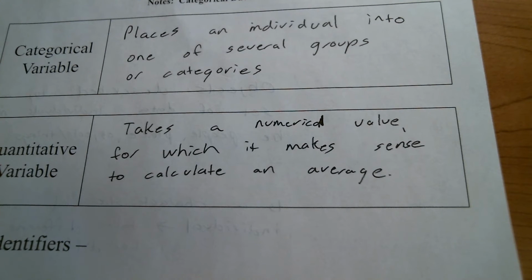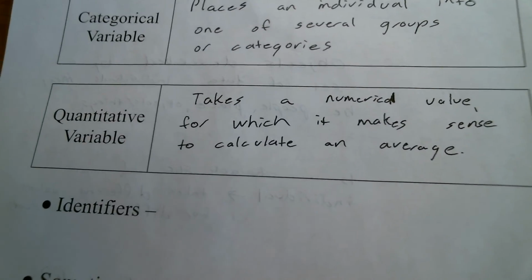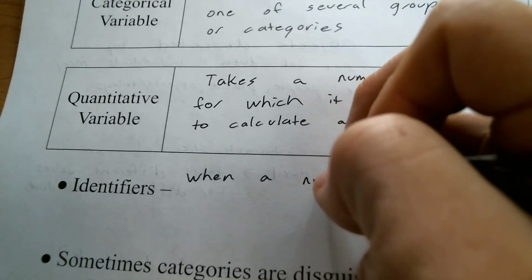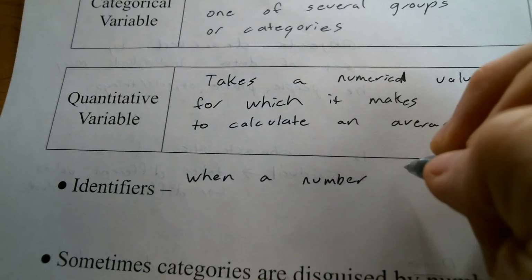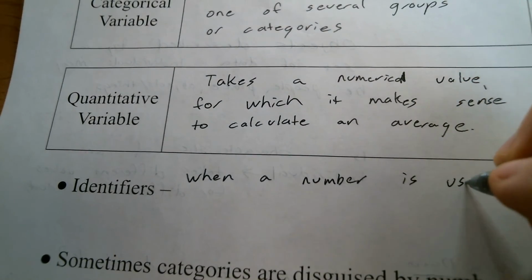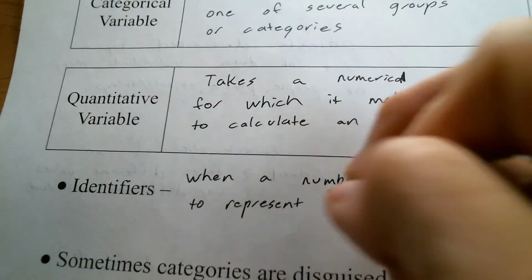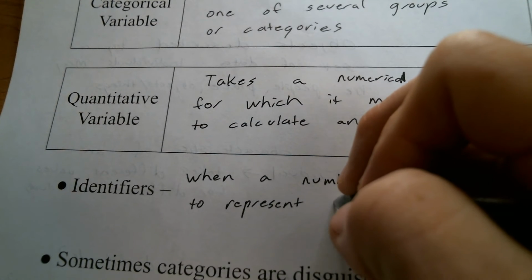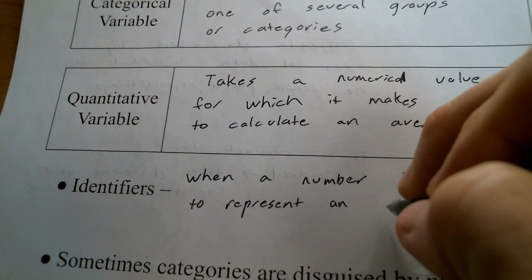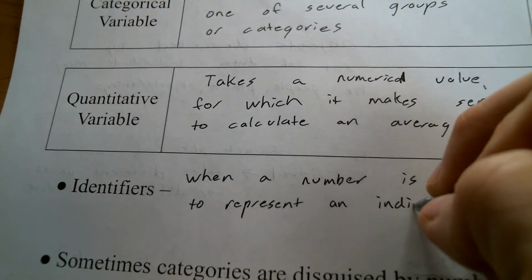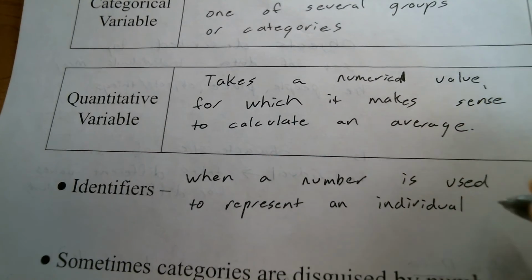All right. Other examples, identifiers, is when a number is used to represent an individual or some attribute.